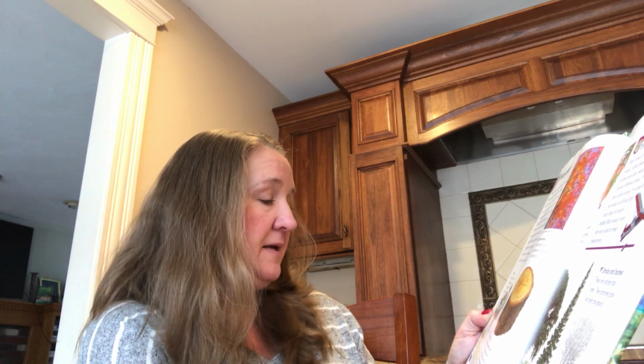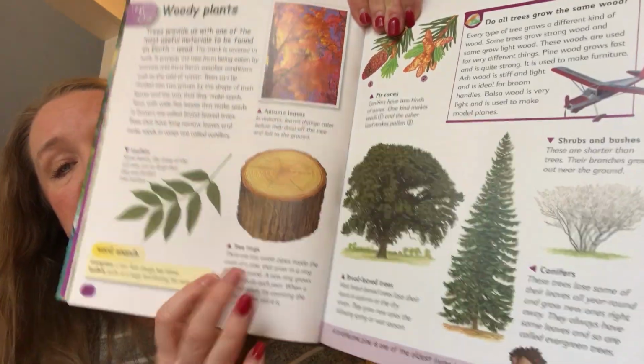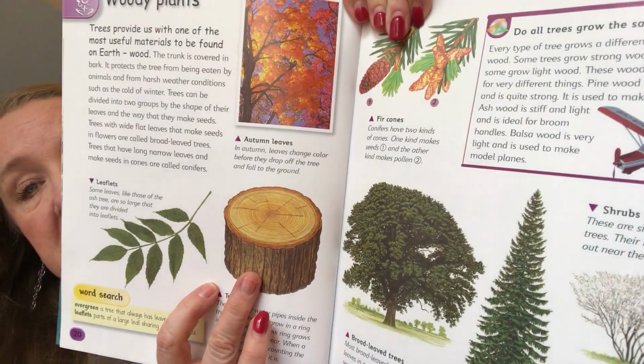Some leaves, like those of the ash tree, are so large that they are divided into leaflets. Tree rings, there are tiny water pipes inside the trunk of a tree that grow in a ring inside the wood. A new ring grows on the outside each year. When a tree is cut down, try counting the rings to see how old it is. So these are the leaflets. You can see the tree rings.